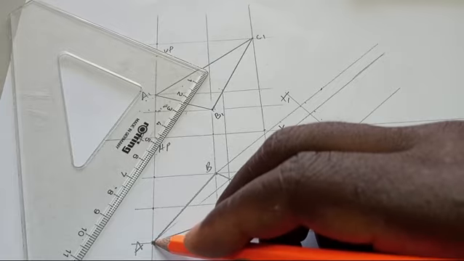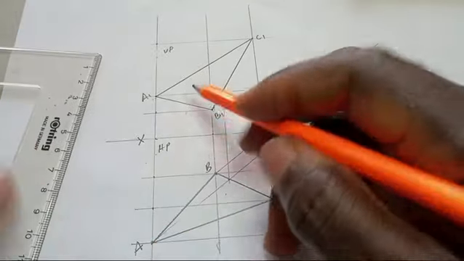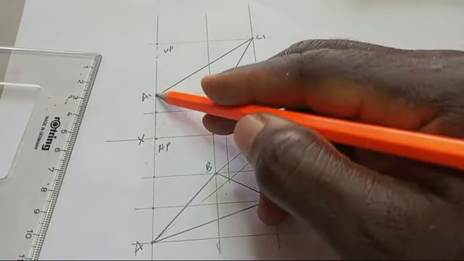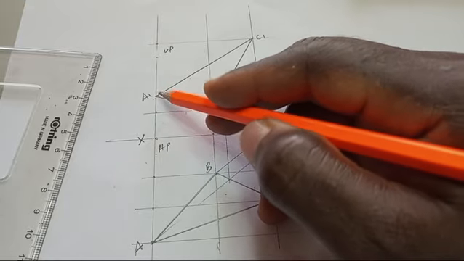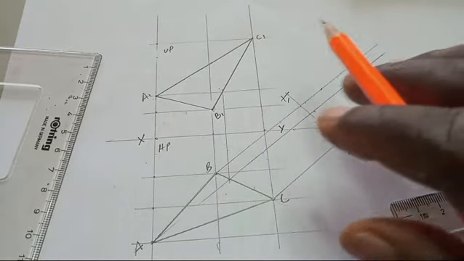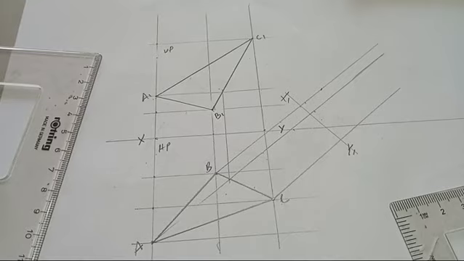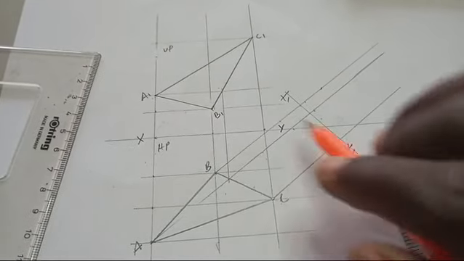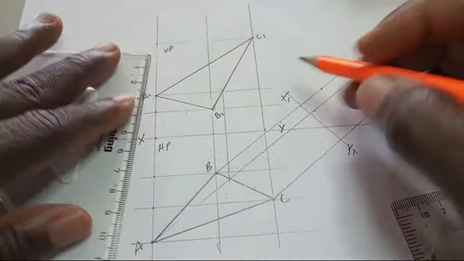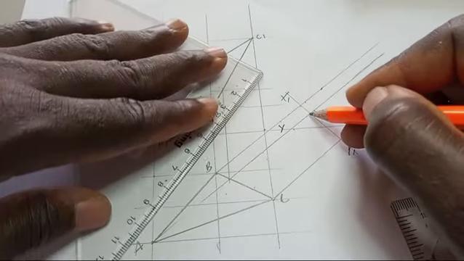Now that you have measured that one, for A, you go to check the value of A on the vertical plane. That's from here to here, which is 25. So we come to the XY line and measure 25.